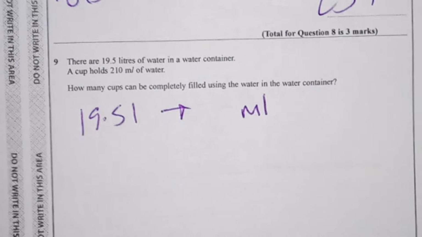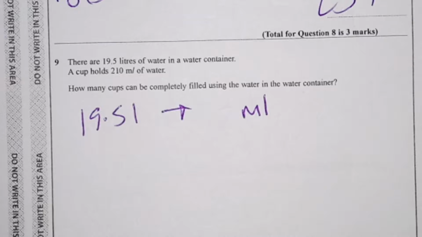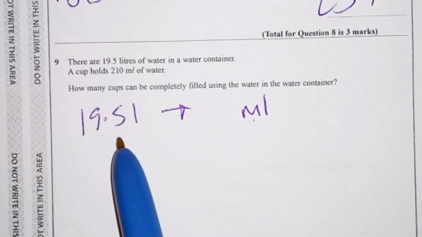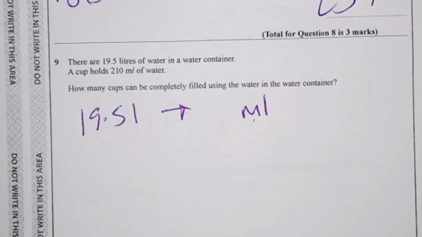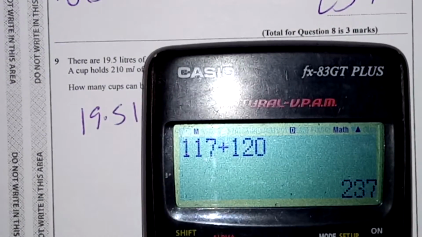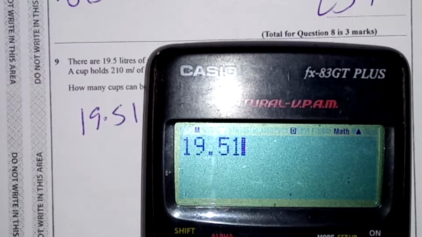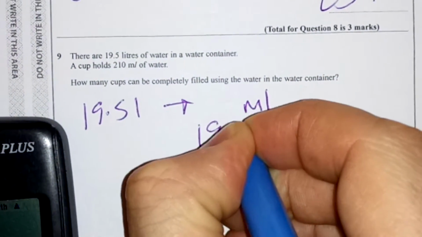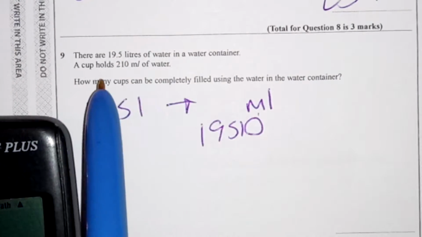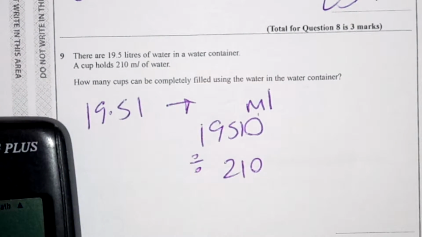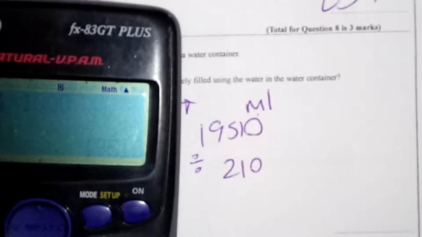Now the easiest way to do this is to realise what the word milli in millilitres means. It's the same as milli in millennium, which actually means 1,000. So there's 1,000 millilitres in a litre. And that's the same as millimetres in a metre, which is 1,000 millimetres. So I've got to times that by 1,000. Again, I'm going to use my calculator, which is 19,500. Okay, the cup holds 210, so I'm going to have to divide them. I'm going to use my calculator for that.